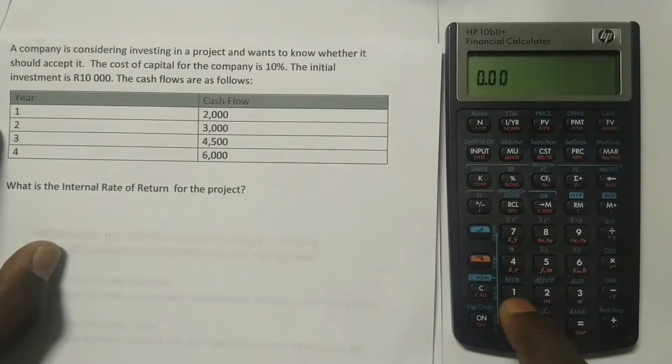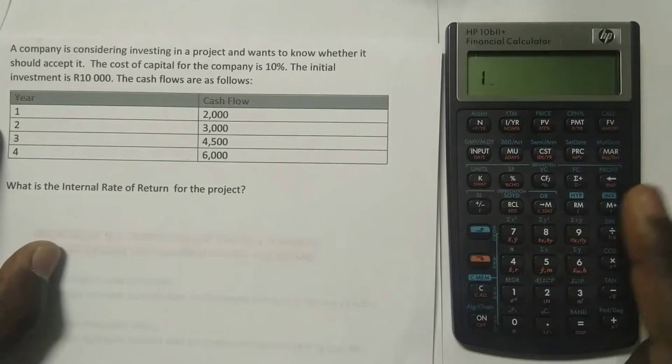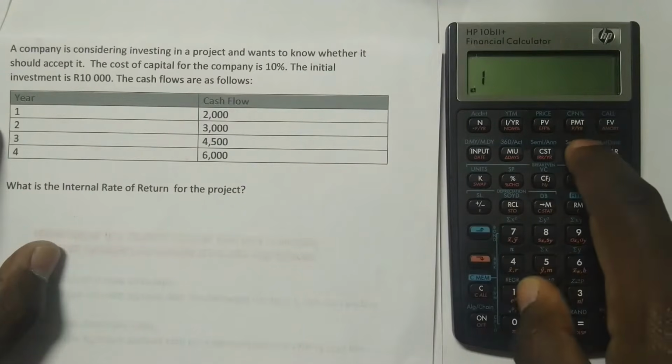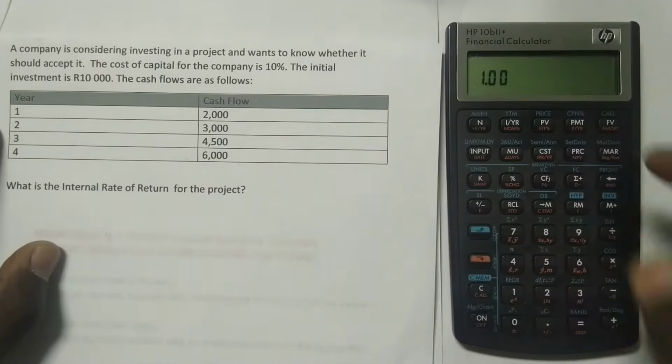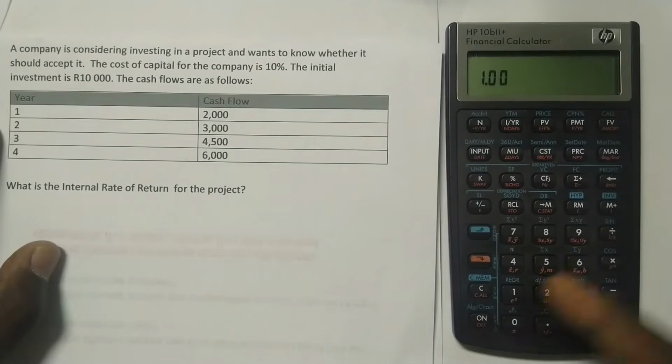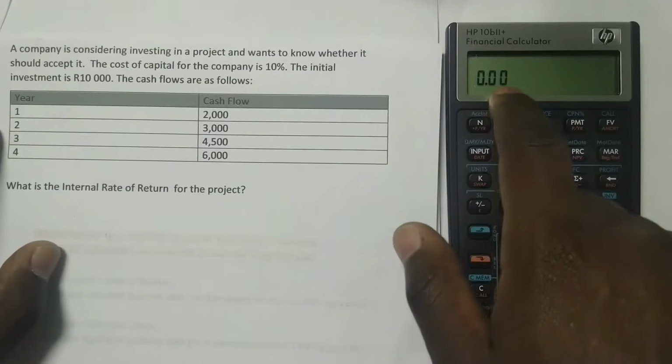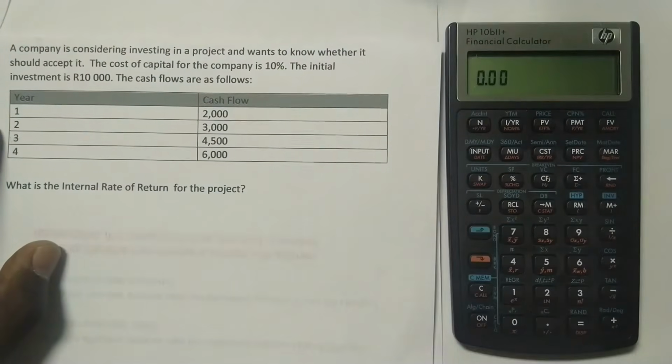How do you do that? Just press 1, because we want to change it to 1, and then you press the orange button, and then you press here it's written PMT. You can see underneath it's written P/YR. And now it has changed it. If you have to clear your memory, just press the orange button and press C, and you can see it's showing you 1 payment per year, and that's what we wanted.